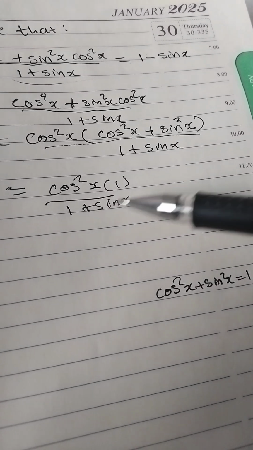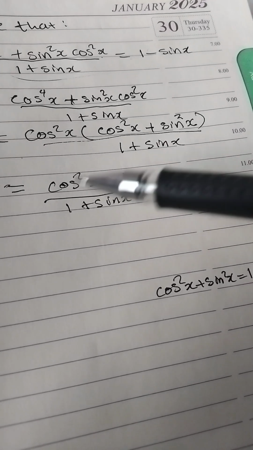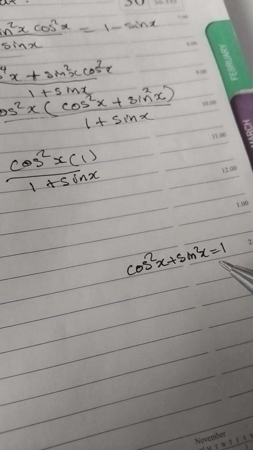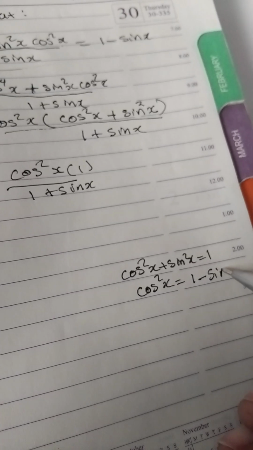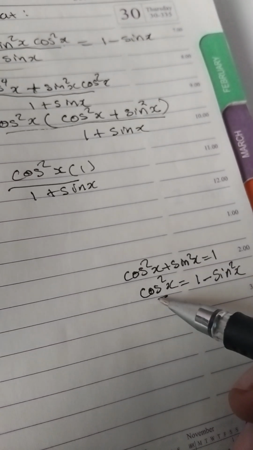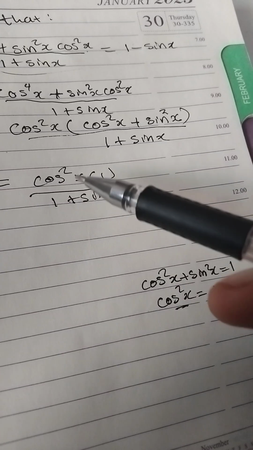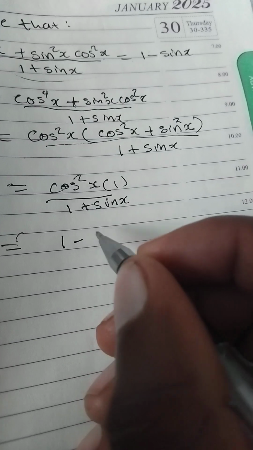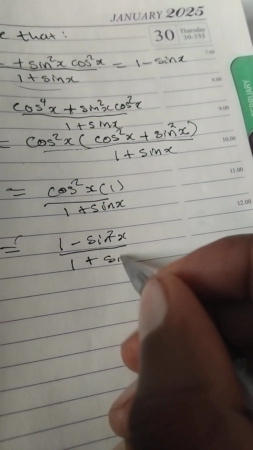Now the bottom one, there is nothing you can do about. But the top one, cos squared x, we can find out using identities what cos squared x is equal to. We can use the same identity here. If we make cos squared x the subject of the formula, you'll have 1 minus sin squared x. So cos squared x is the same as 1 minus sin squared x, so that we can make everything look identical, sine and sine, unlike having cos and sine. So this will equal 1 minus sin squared x all over 1 plus sin x.